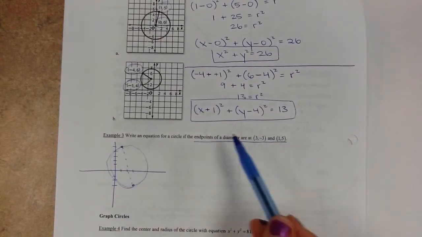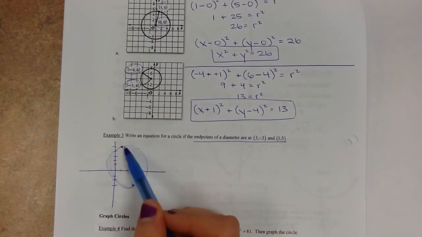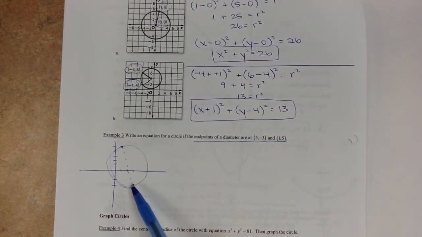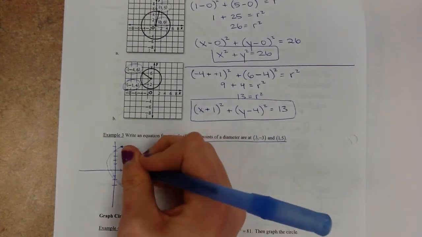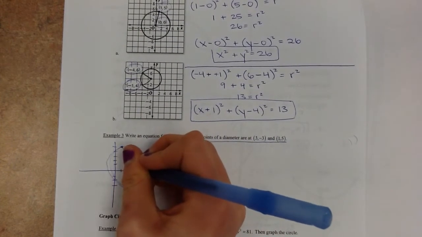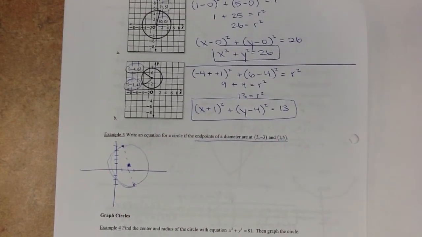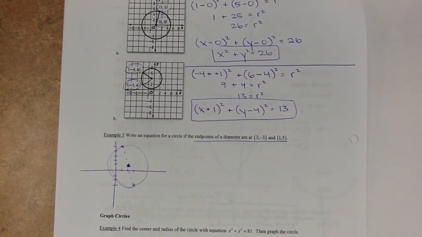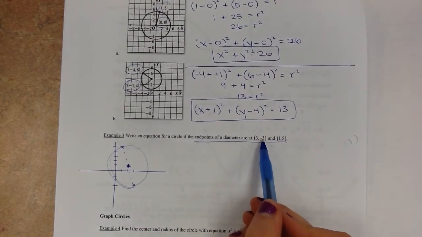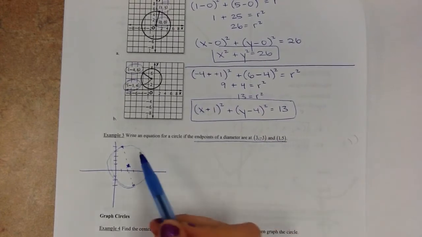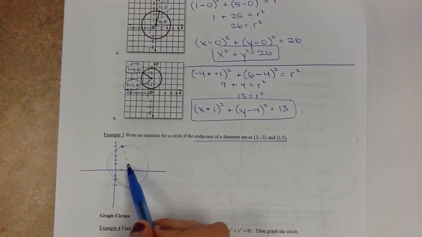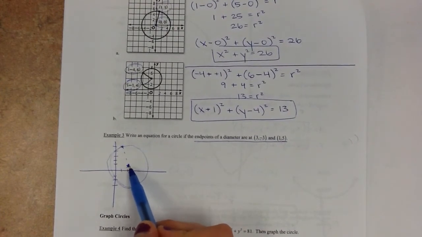So here we have endpoints of a diameter. So remember, a diameter goes all the way across, whereas a radius only goes halfway across. So what we're going to do is find the center. And so that is this point right here. That is what we're trying to find. And so if you think back to what we did a couple of days ago, that requires us to use the midpoint formula. So if we find the point that's halfway in between this point and this point, it'll be the midpoint of the diameter, which ends up being the center of the entire circle.